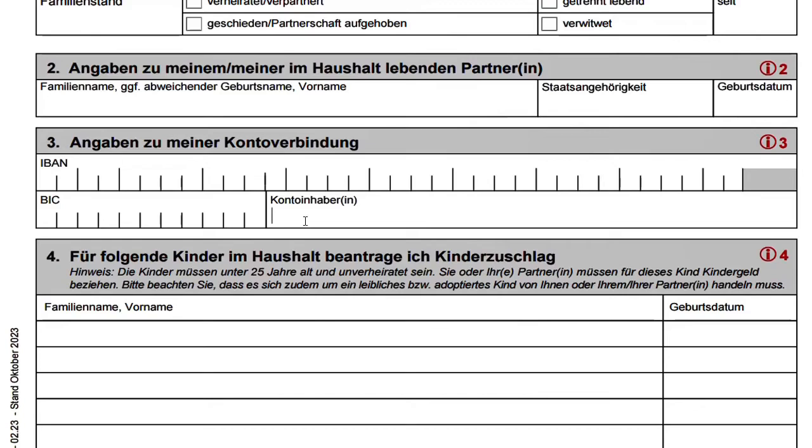And you write the name of the holder of the bank account here. Of course, the first and the last name of the holder of the bank account. It is usually written on the bank card. If this bank account is yours, you write your first and last name here.